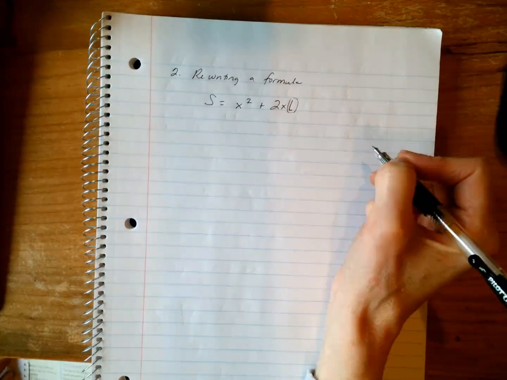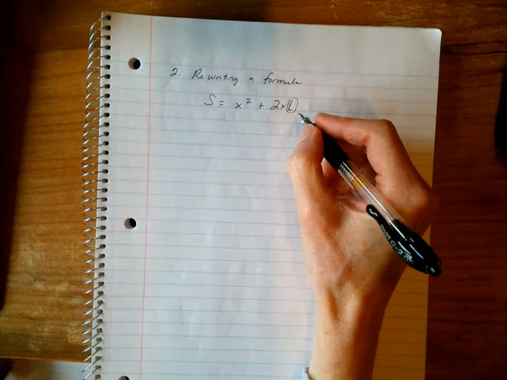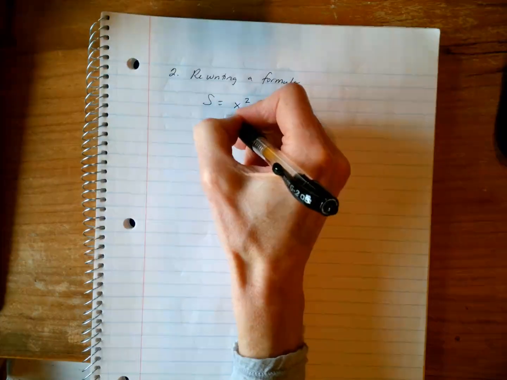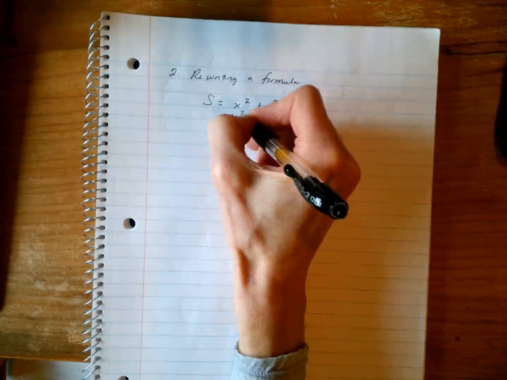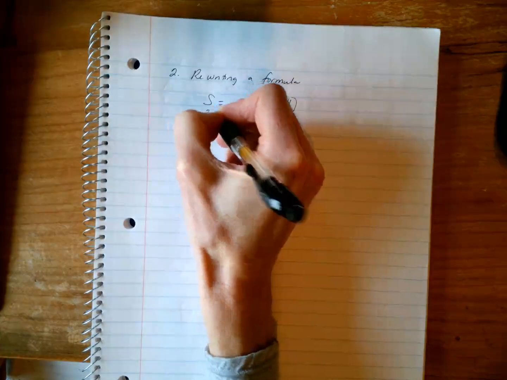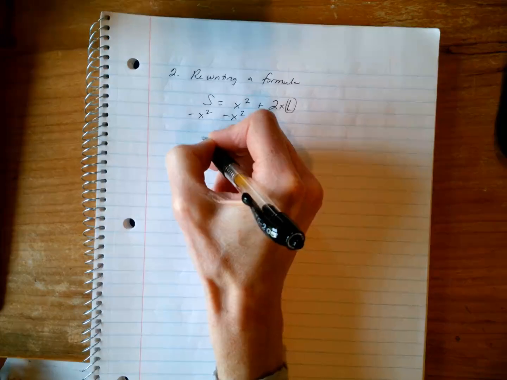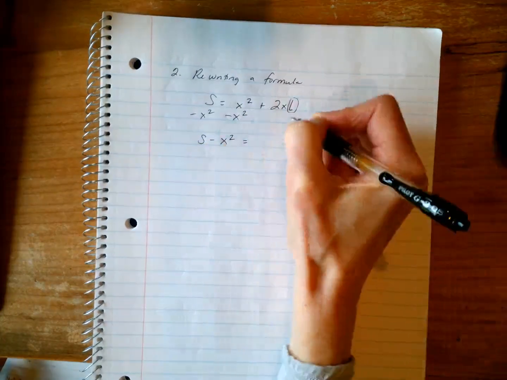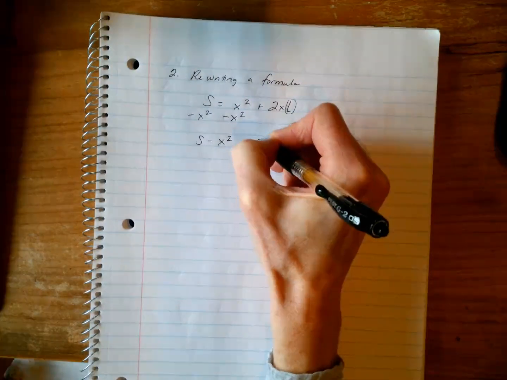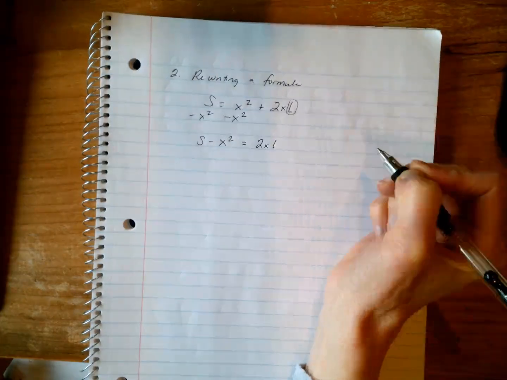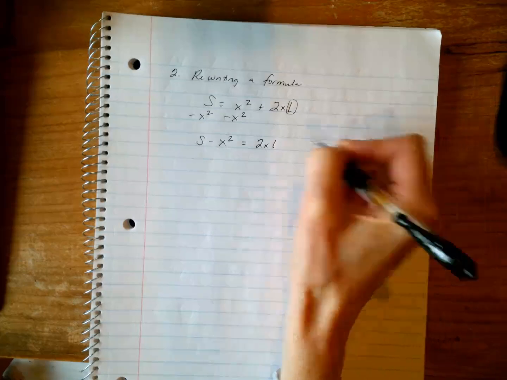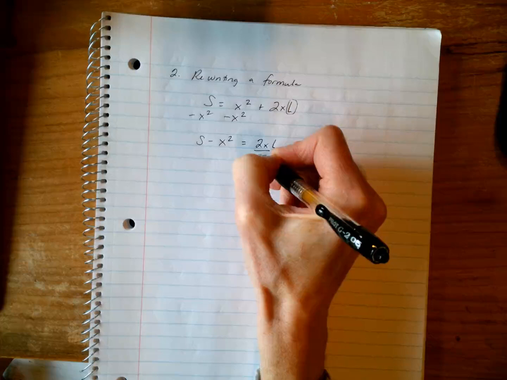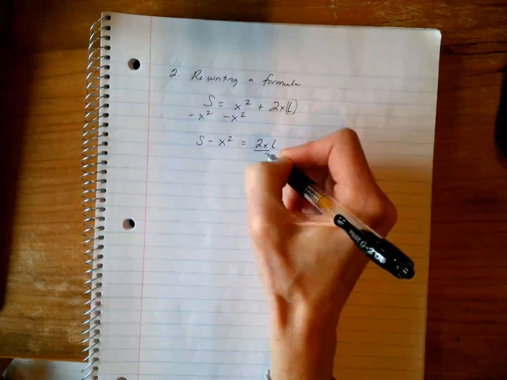So once again, I have to get L all by itself, and I'm going to begin by taking the x squared away and do that to both sides. So now on the left side of the equation, I have S minus x squared, and I just am left with 2x with a slant height of L. Still trying to get L by itself, I notice all these are being multiplied, so I'm going to divide by what I need to get rid of, which is 2x.